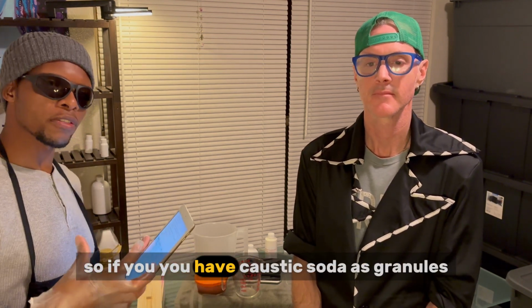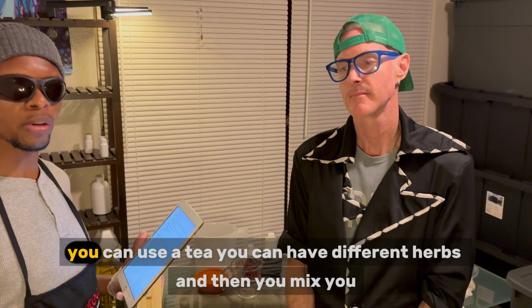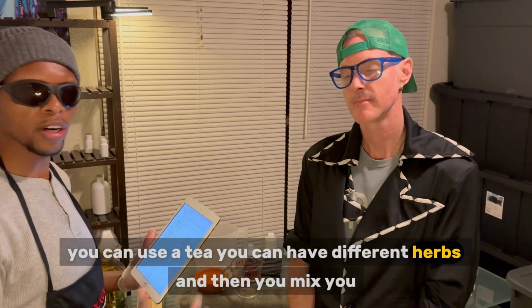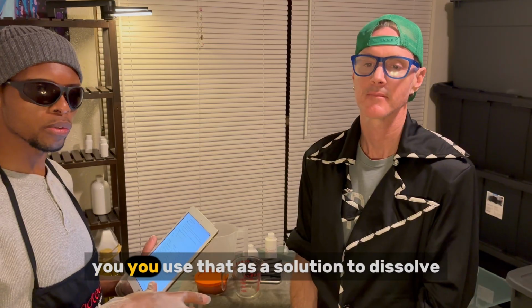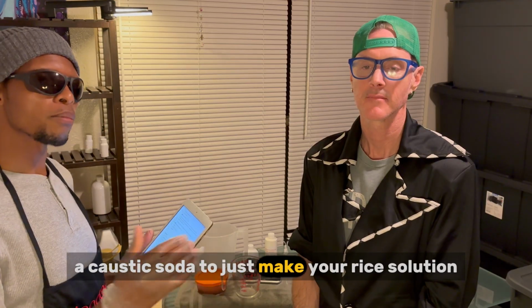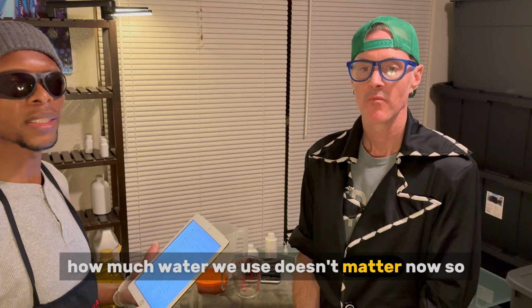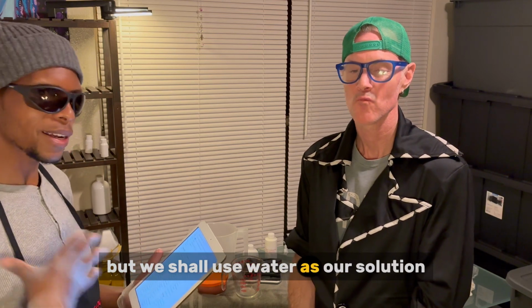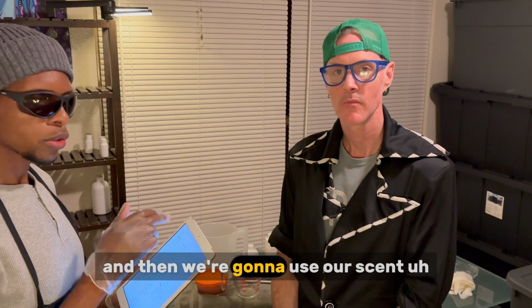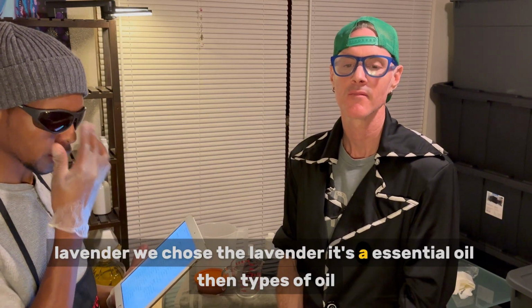So if you have caustic soda as granules, you can use milk to make your lye solution. You can use tea, you can use different herbs, and use that as a solution to dissolve the caustic soda. Because we already have a lye solution, how much water we use doesn't matter now. But we shall use water as our solution, and then we're going to use our scent, lavender. We chose lavender, it's an essential oil.